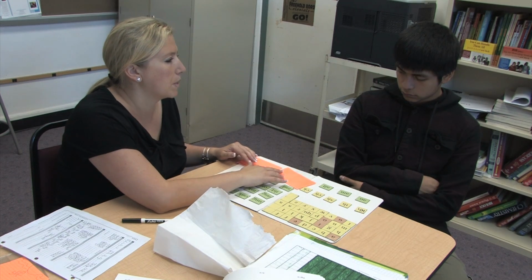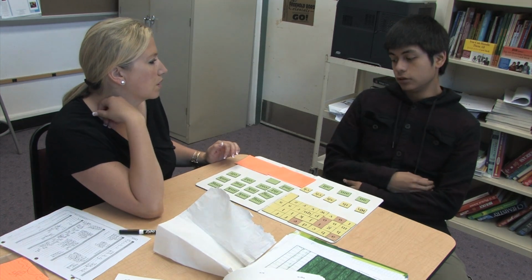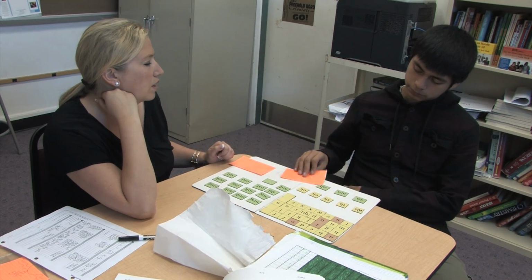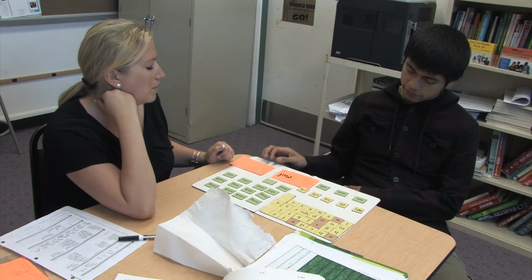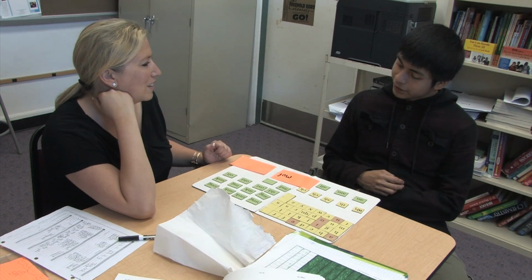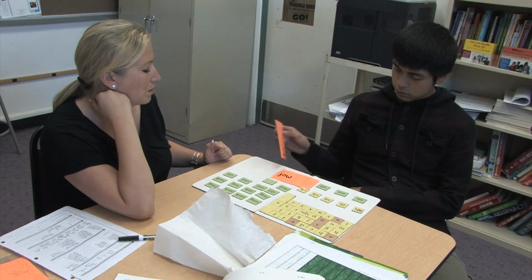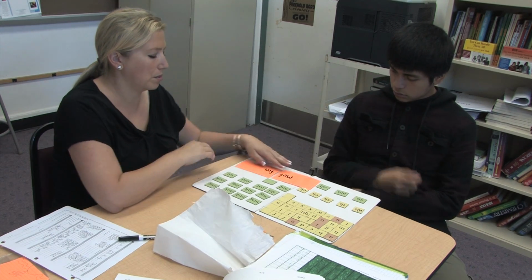The word is muffin, so tap your syllables. Muffin. All right, how would you spell your first syllable? M-U-F. Before you flip it. All right, muff and then fin. F-I-N. Awesome, muffin. Good job.